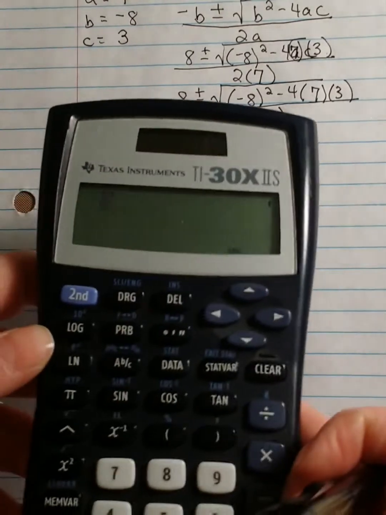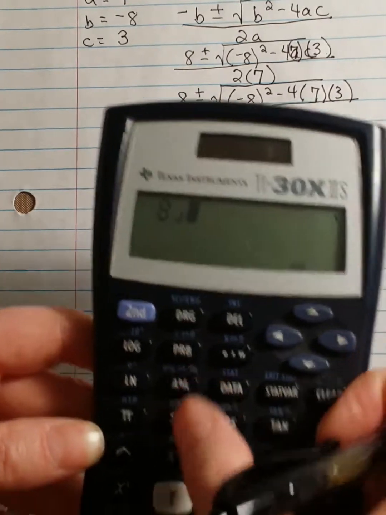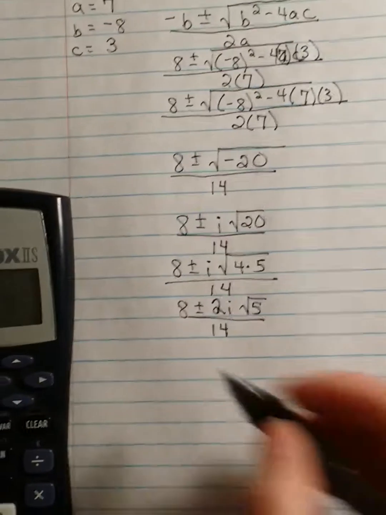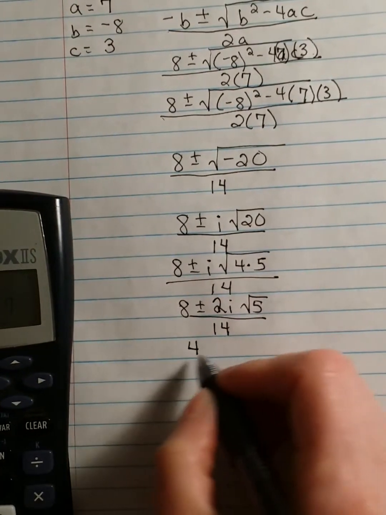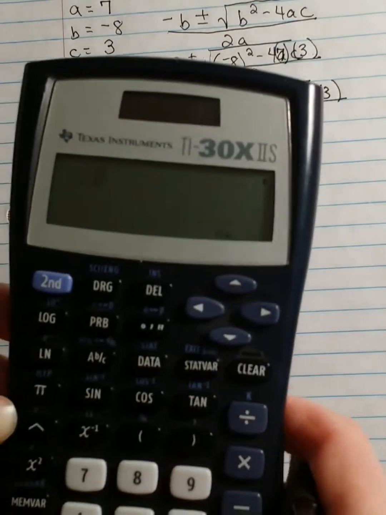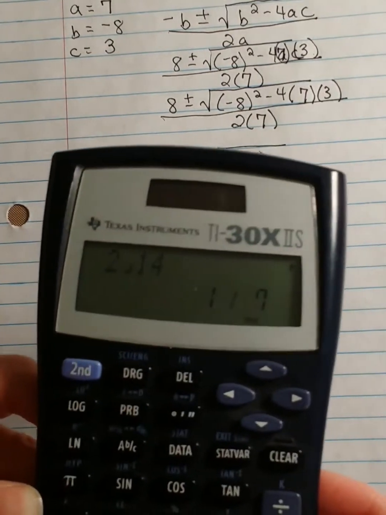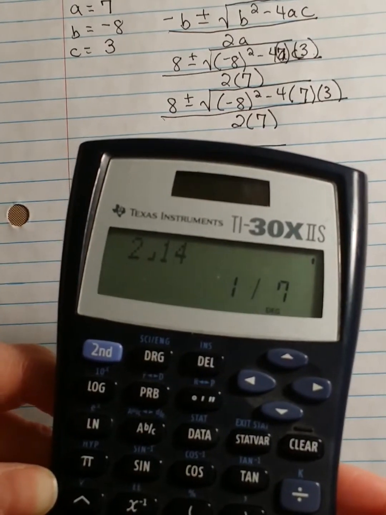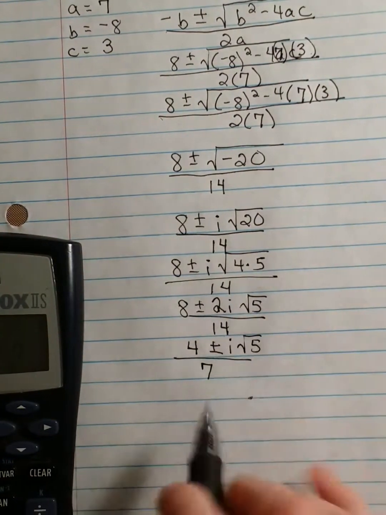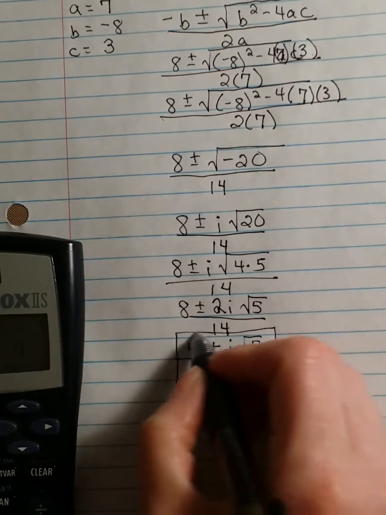And you can use your calculator if you're not very good with fractions. So use the ABC button. So I have 8, ABC, 14. And that gives me 4 over 7. So this is going to be 4 over 7. And then I'm going to reduce 2 over 14. And that's going to be 1 over 7. So that would just be I square root 5. And I already got the 7 right here. So this right here would be your answer for number 5.